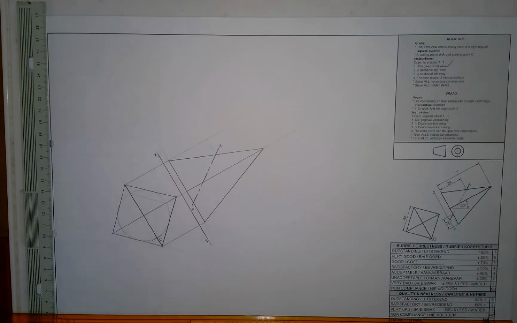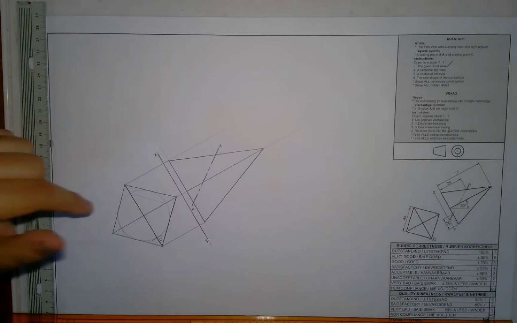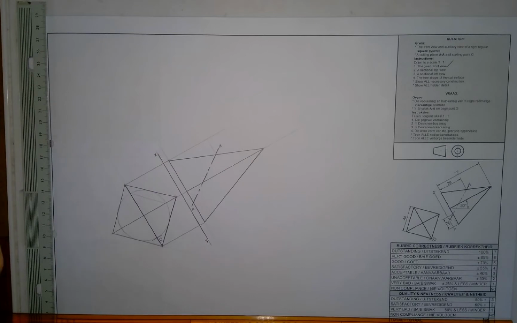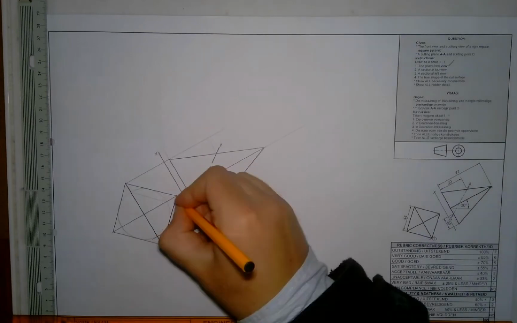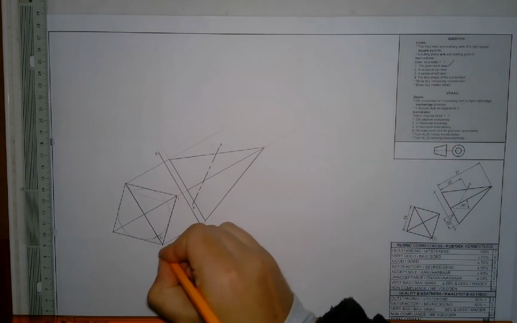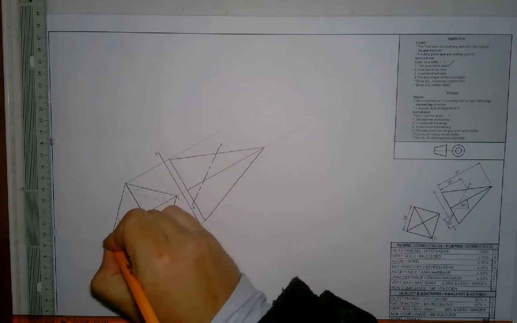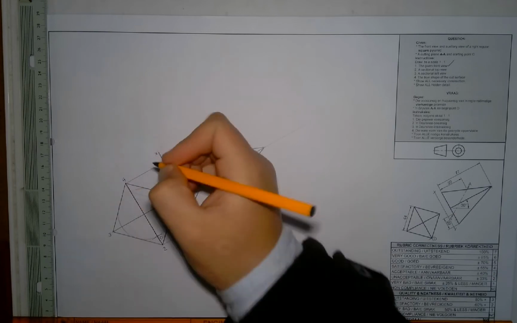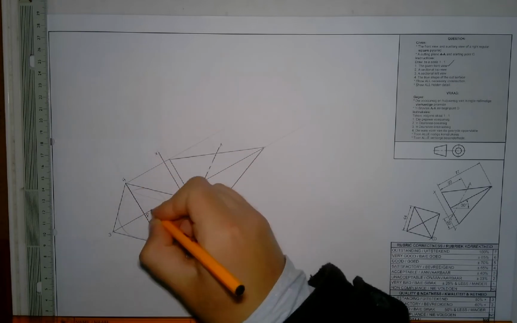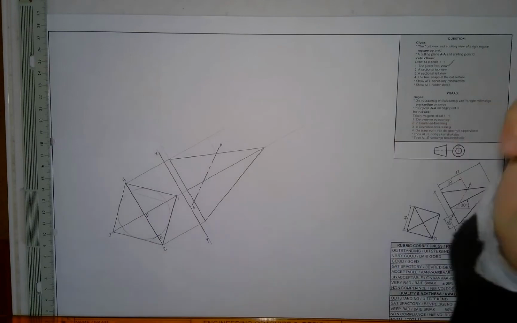Now, every one of these drawings, it is very important to label, because you will get confused with the amount of lines that you're going to have to draw in this drawing. Okay, so we're going to go and label this 1, 2, 3, and 4, and then we'll label that P because it is the point of the pyramid.